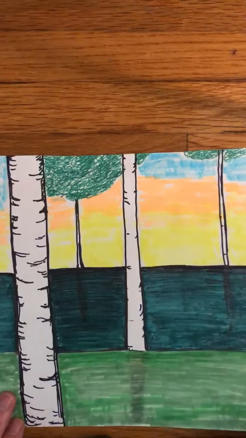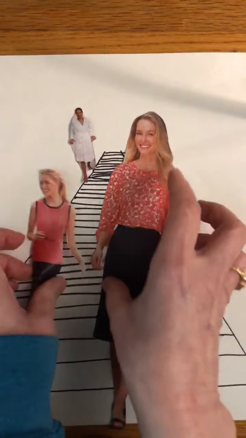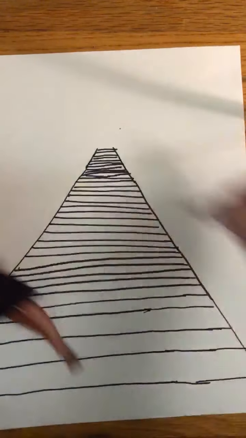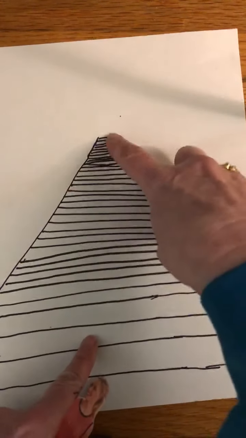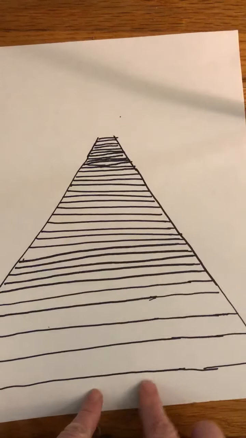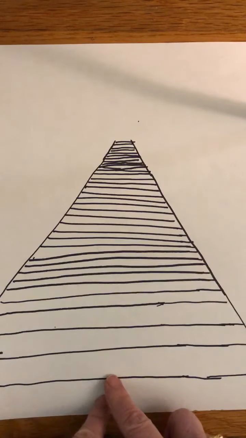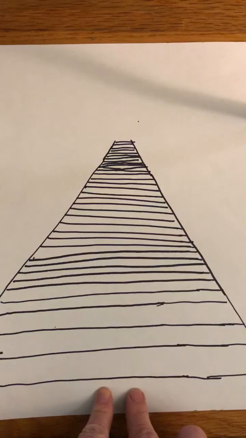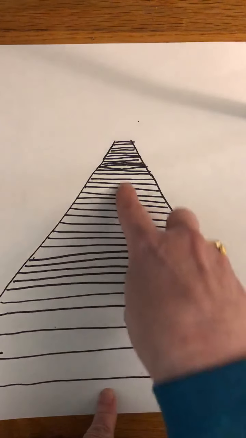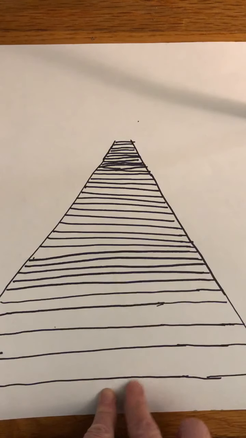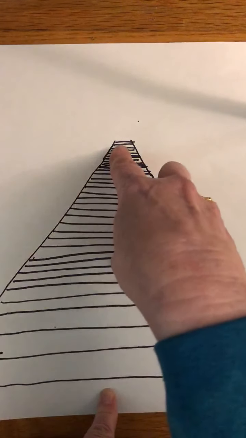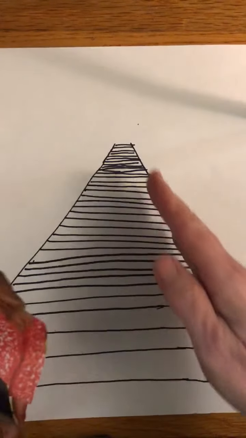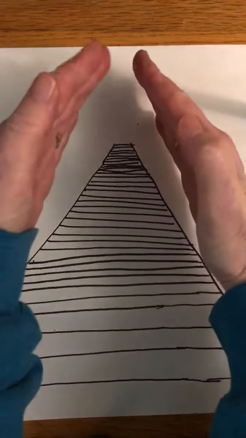So here's another way that you can do that. Using almost a triangle, perspective triangle. Let's start off with these people up here. I just drew a triangle and drew some lines. Notice that the lines are closer together here than down near the bottom. This also helps because, again, as they get closer to you, the wood in my deck or whatever this is going to be larger as it's closer to you and smaller as it gets further away.